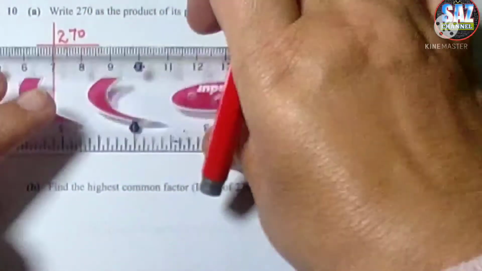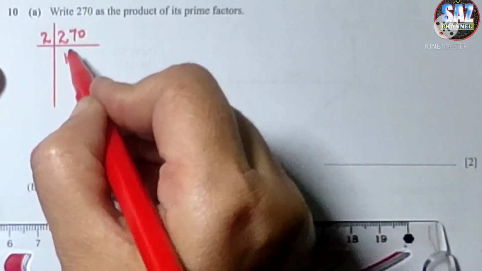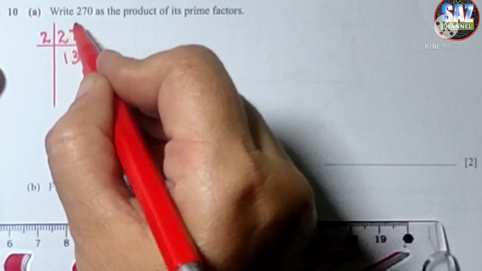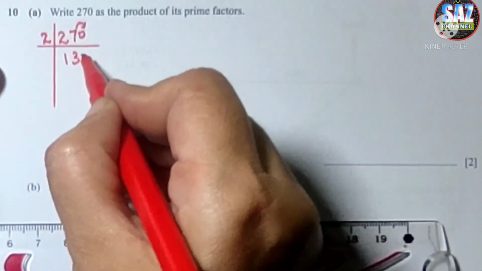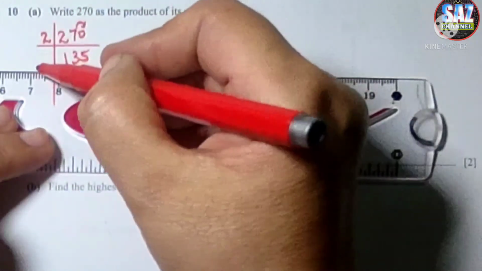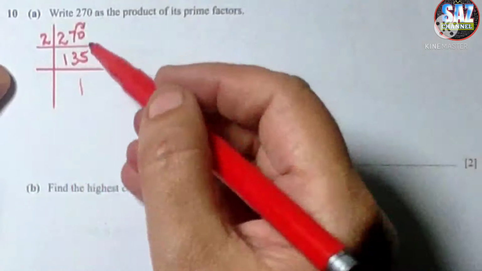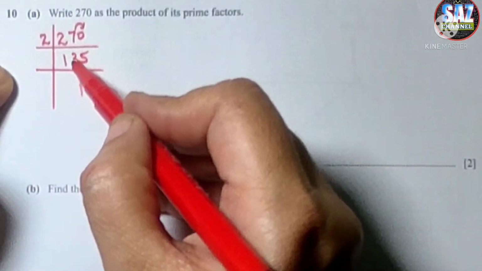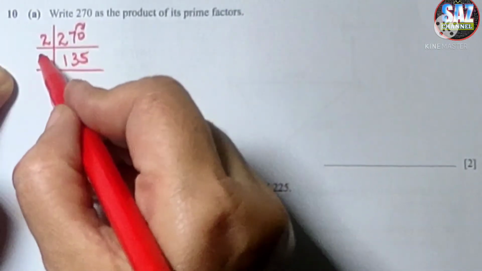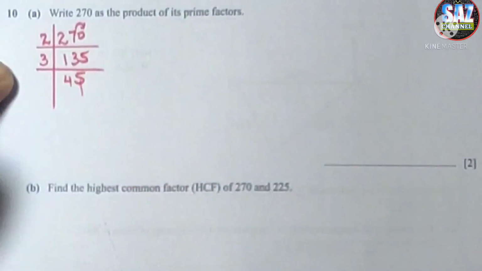2 how many times? 2 ones are 2, and then 2 threes are 6, and 1 goes over here, 2 fives are 10. Now see, the unit digit is 5, so we cannot divide this by 2, but first check it for 3. 5 plus 3 is 8, plus 1 is 9, and this will become 3 4s are 12, and 3 5s are 15.